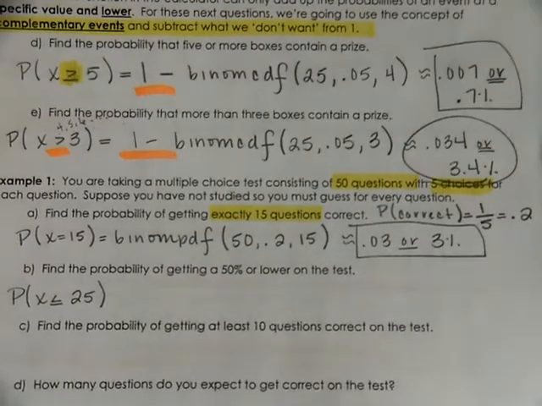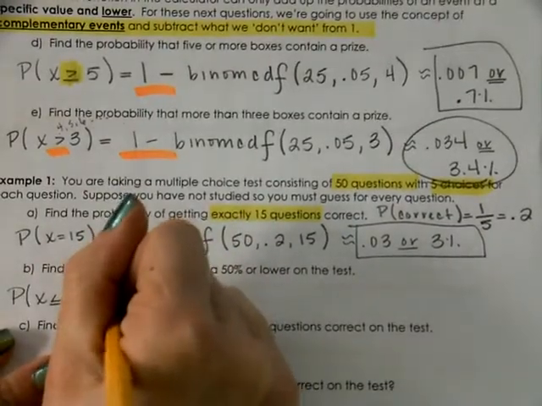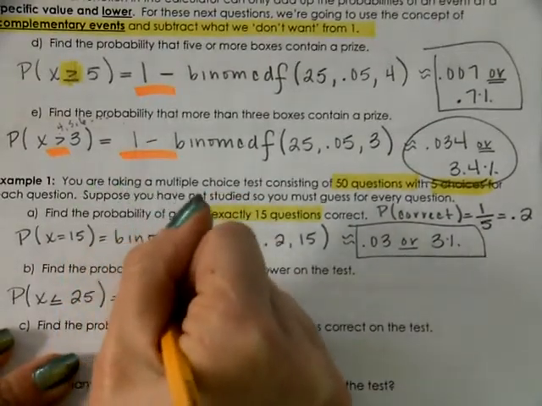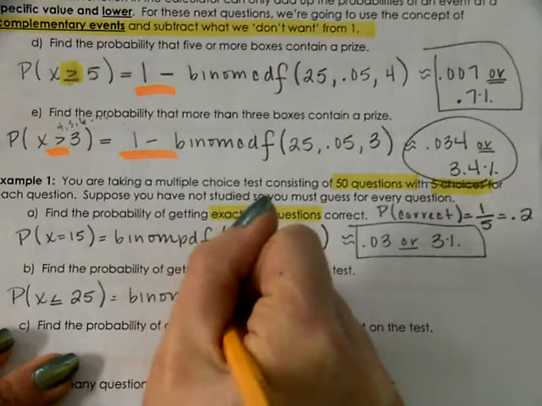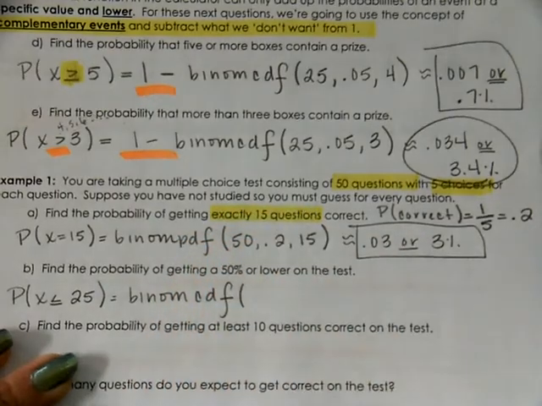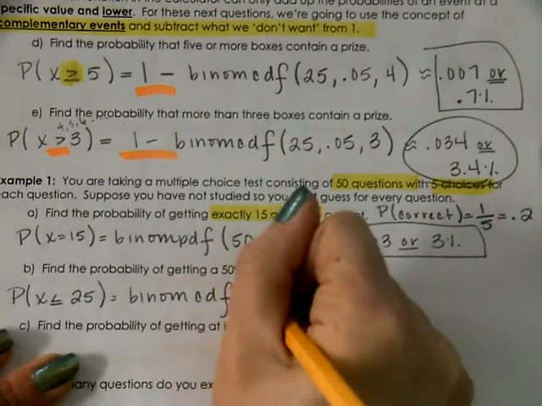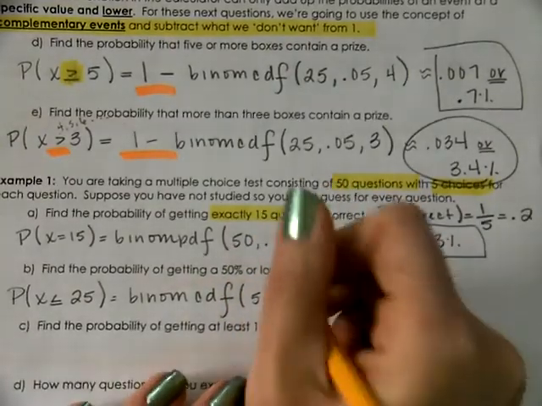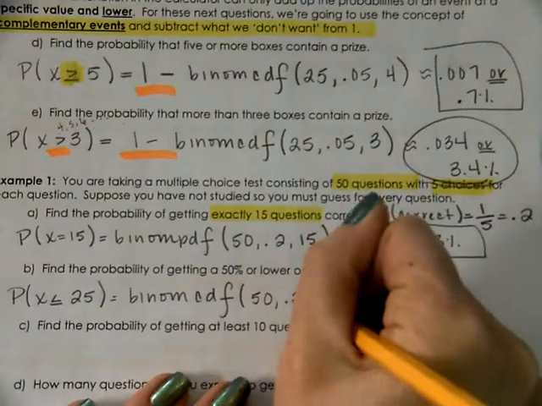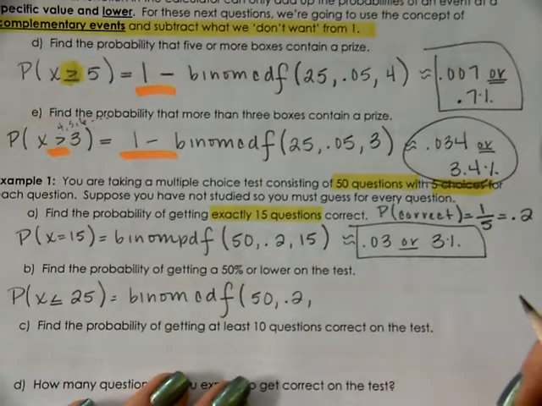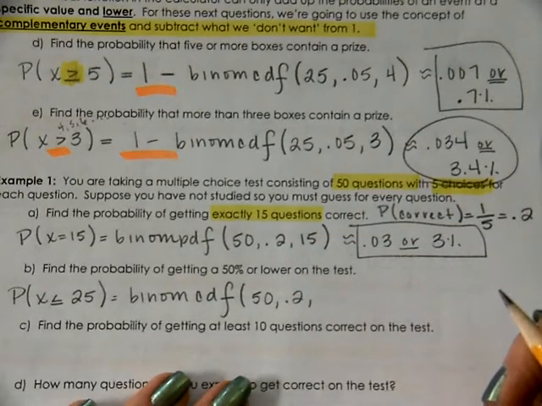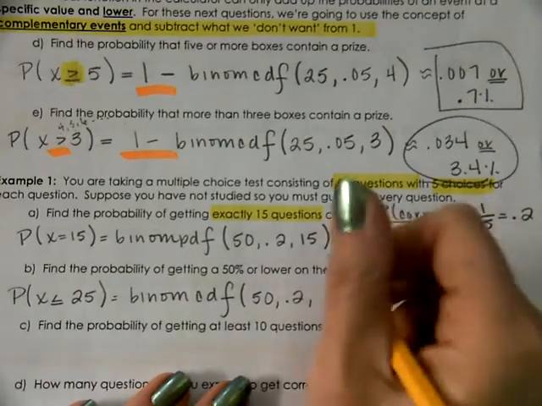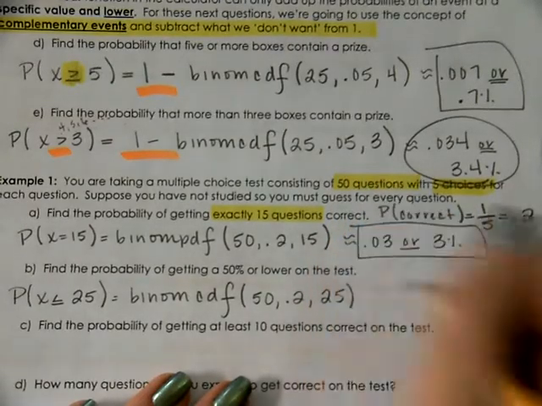No, because it's a less than question. Still 50 questions, so your number of trials is 50. Probability of success is 0.2. What's your third number, guys? 25. Good.